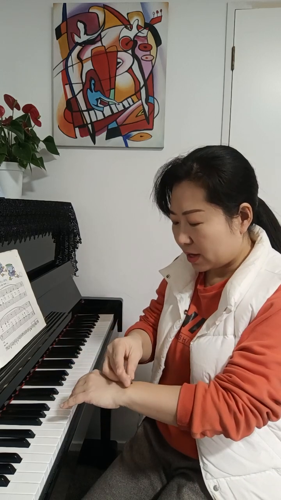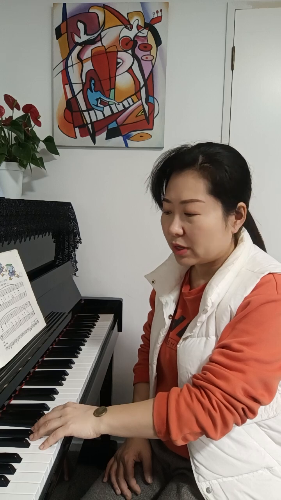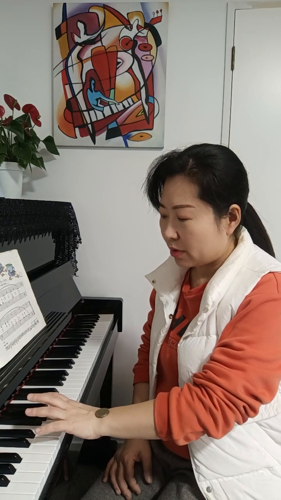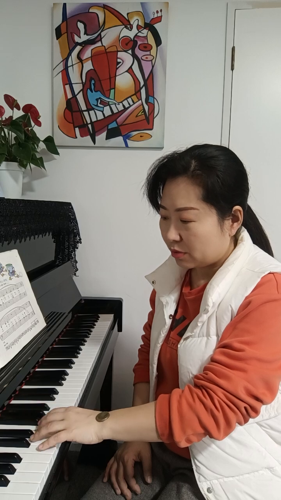Then you can do your left hand. Same C position. Start from the same finger. 1, 2, 1, 2, 1, 2, 1, 2, 1, 2, and then 1, 3, 1, 3, 1, 3, 1, 3, 1, 4.